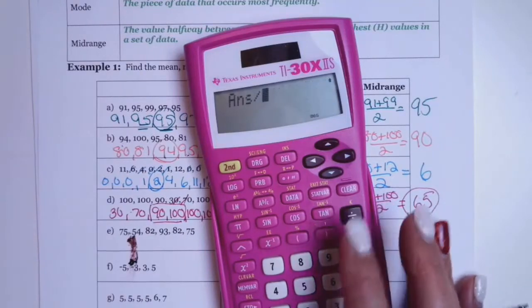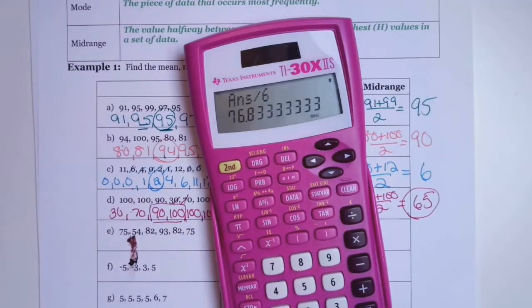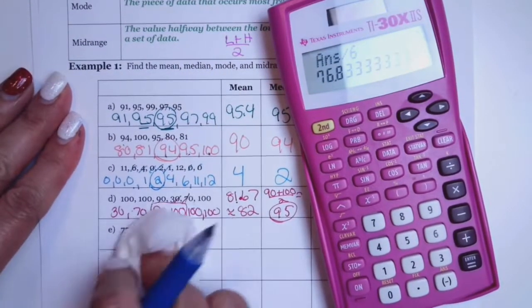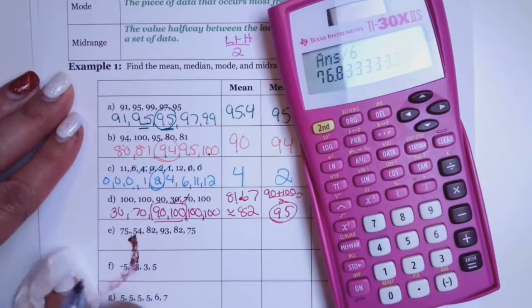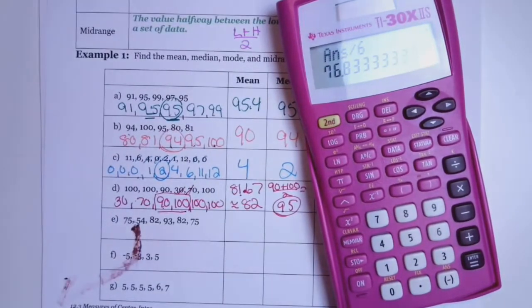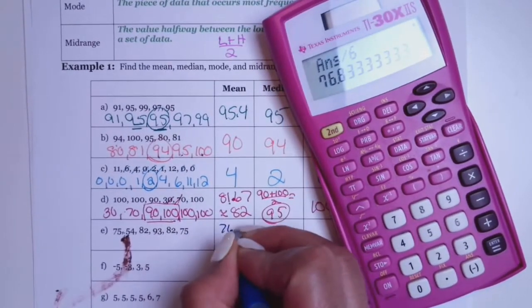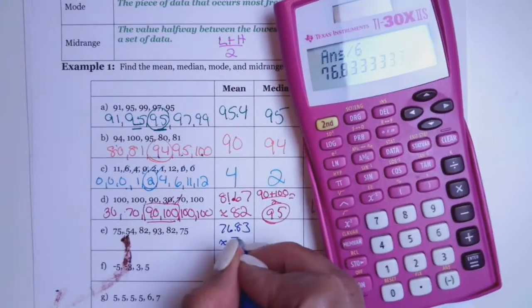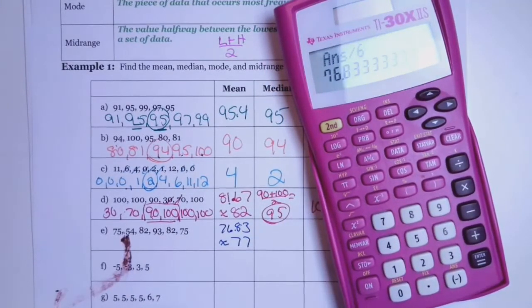So we're going to divide this by 6, and we get 76.83. Let me see if I can get any of this off. Of course not. It's just going to smear it more. So 76.83, I'm going to round it to 77 this time.